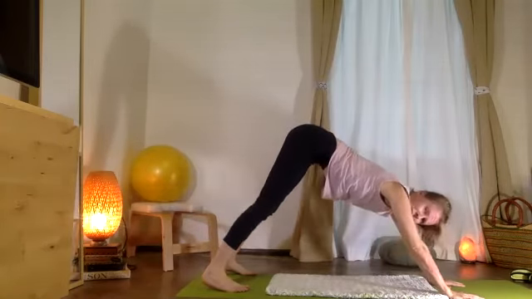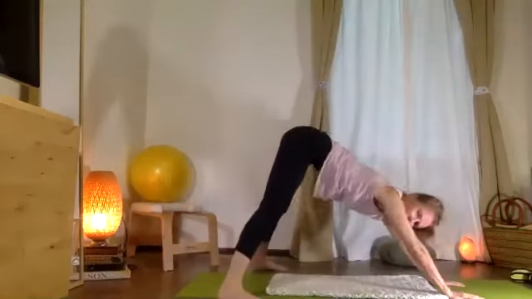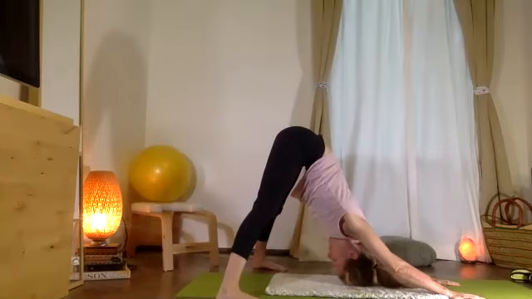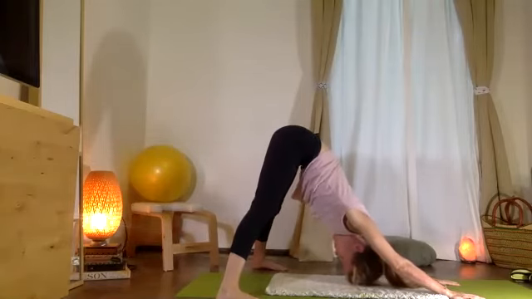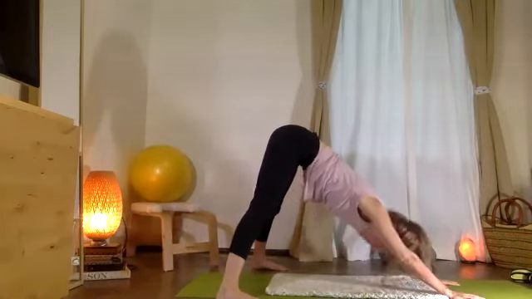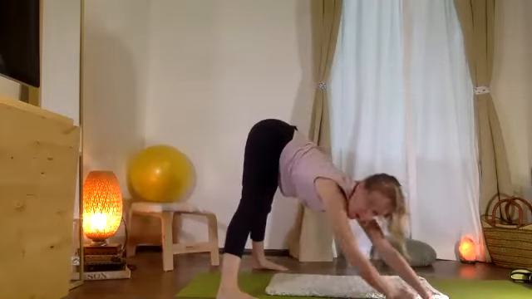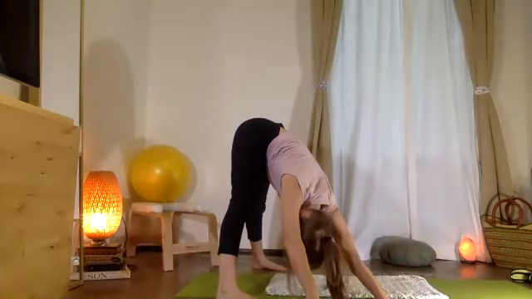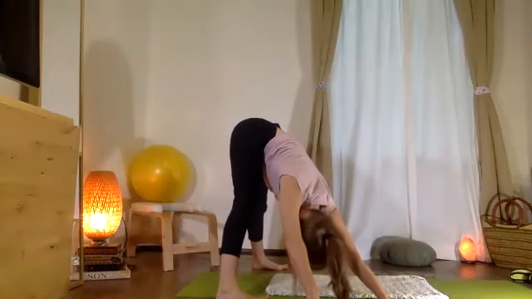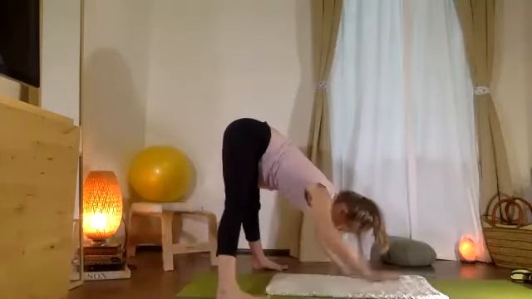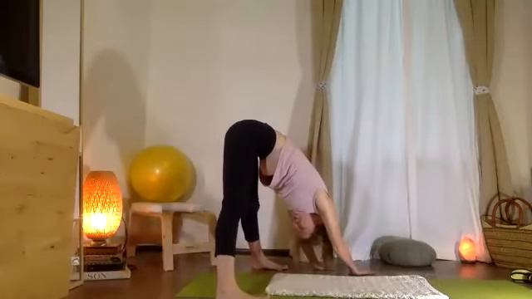Good. So from here, I want you to try something. Walk your legs just a little bit wide in your down dog and then stretch back once again. Good. Now walk your hands over to the right and just stretch for a moment. Good. Really feel that your kneecaps are extending. And then you're going to walk your hands over to the left. Big stretch for a moment.